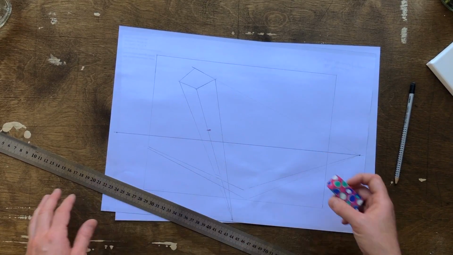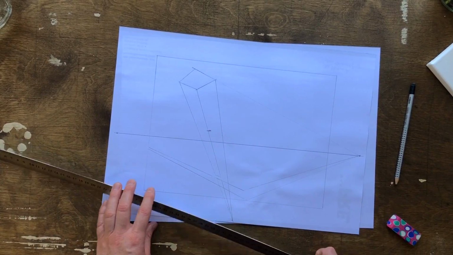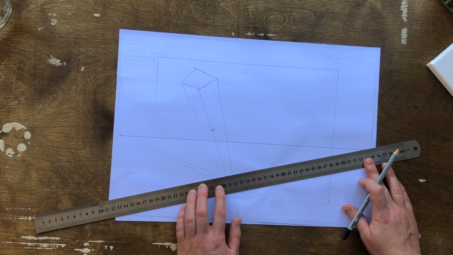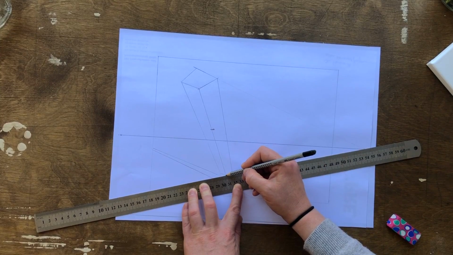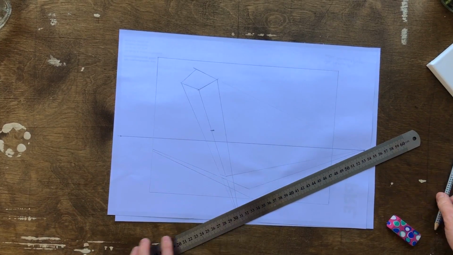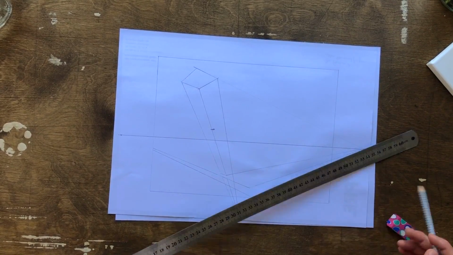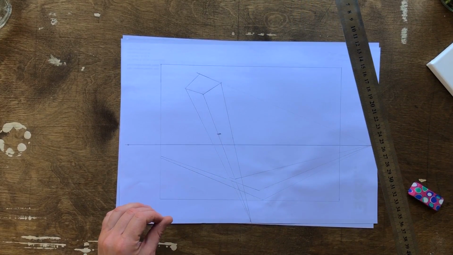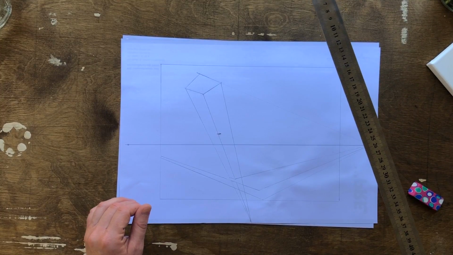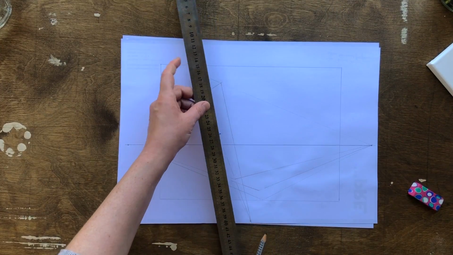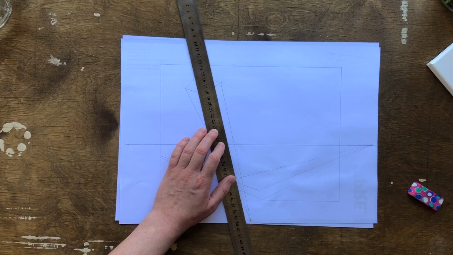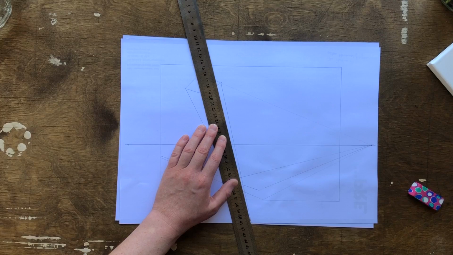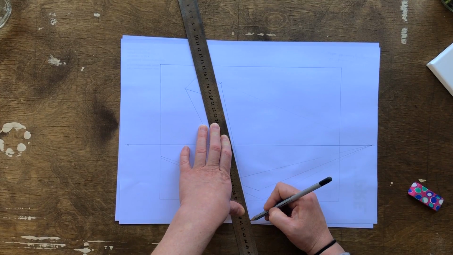And you can either leave these lines on while you go, or you can erase them as you go, your leading lines. You can put the bottom of that building in. Okay, so all of the bottoms of your buildings will vanish into that same vanishing point. So that's our first one there. So if we put another building in here, say there's a higher one now. See, it's slightly cutting off this one.